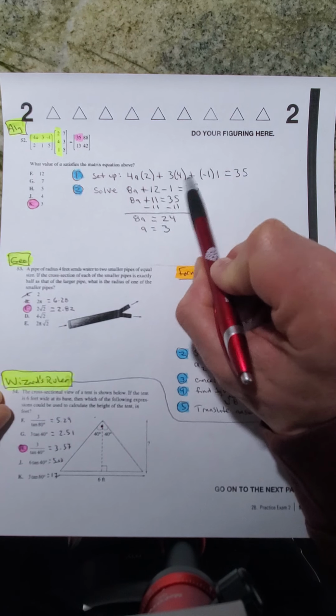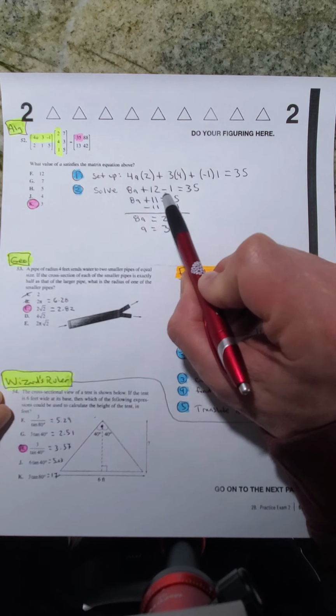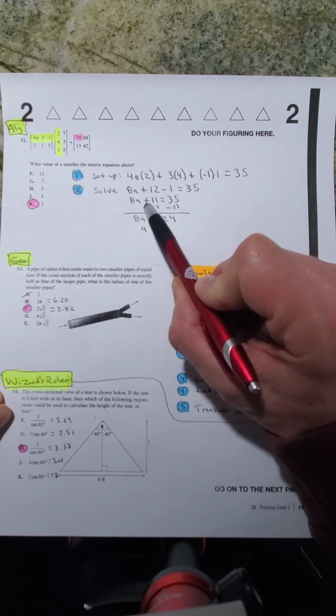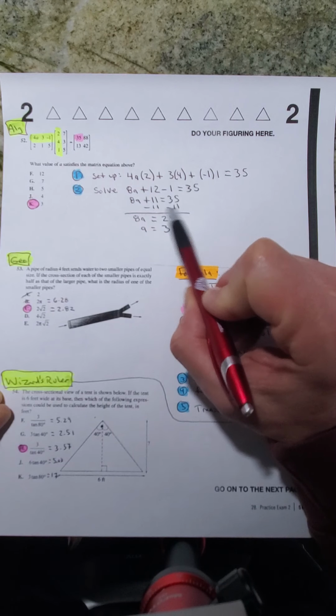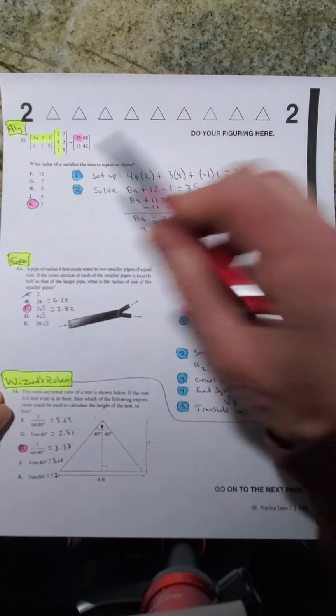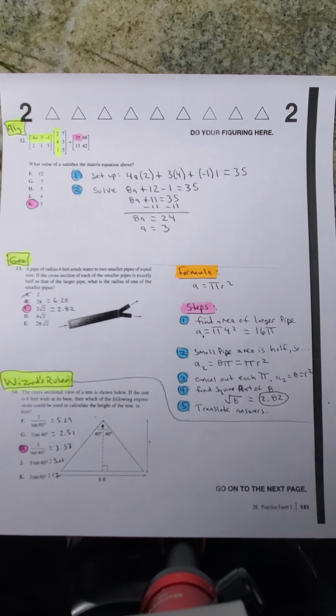All right, boom, boom, boom, boom, boom. Add it up, 8A plus 12 minus 1. All right, 8A plus 11. We get rid of the 1 there. And then what we do is subtract 11 from both sides. It looks like it's 8A equals 24. Solve for A is going to be 3. That's going to give you K, matrix.